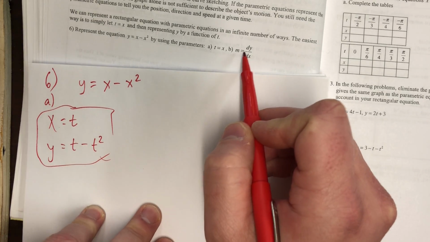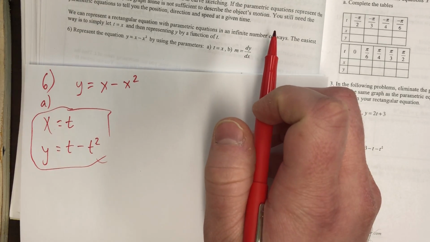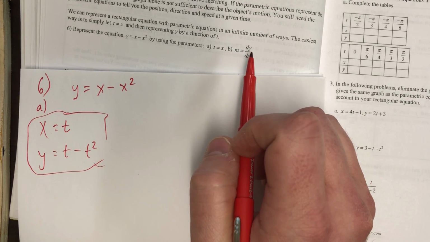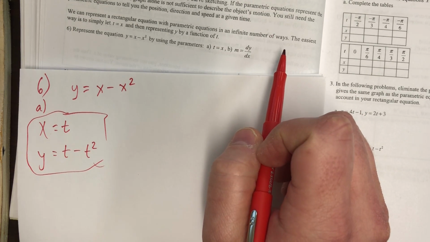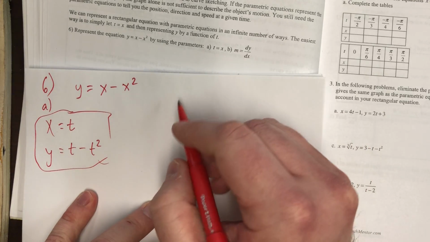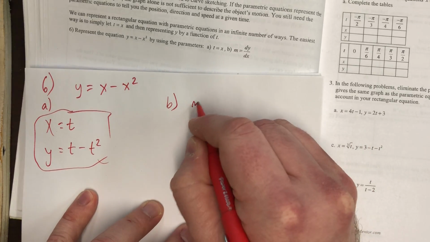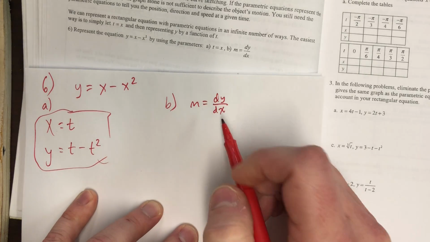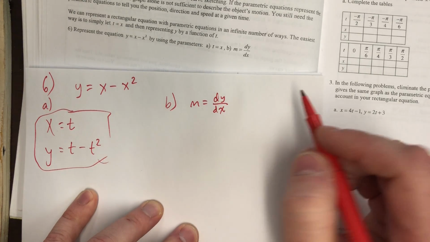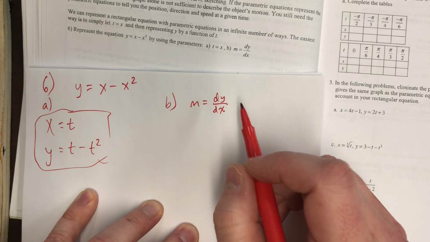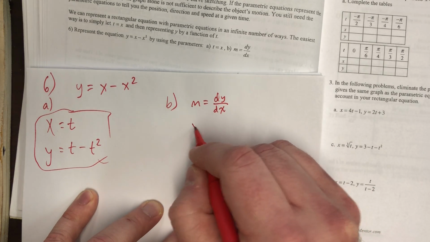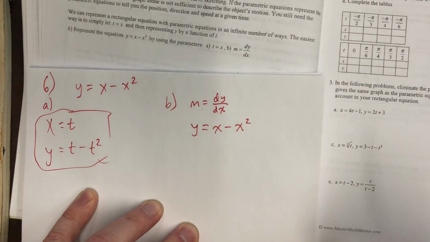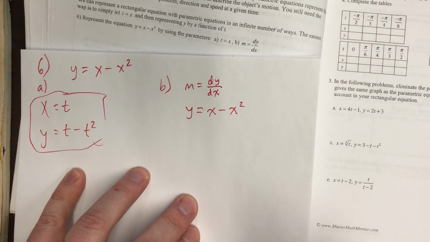Now this says m is equal to dy dx. Let's see what happens here. I'm trying to get y is equal to x minus x squared into two different equations, one where it's y equals and one where it's x equals.